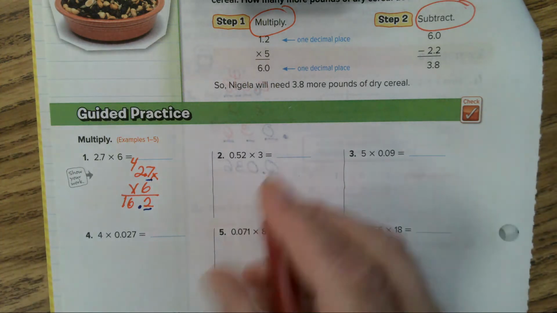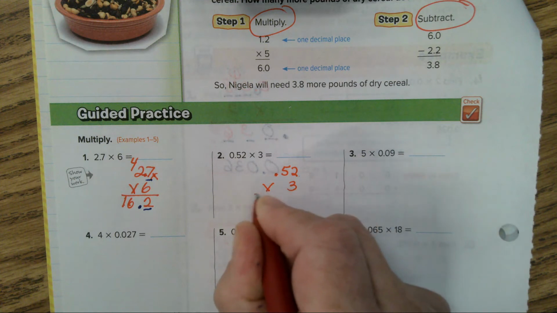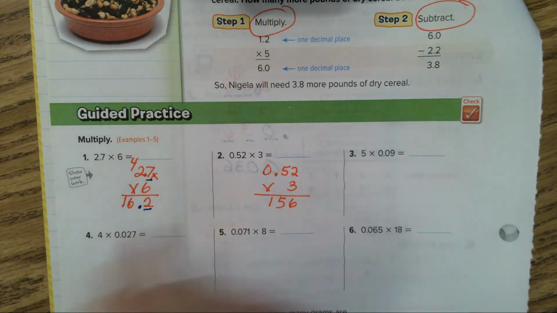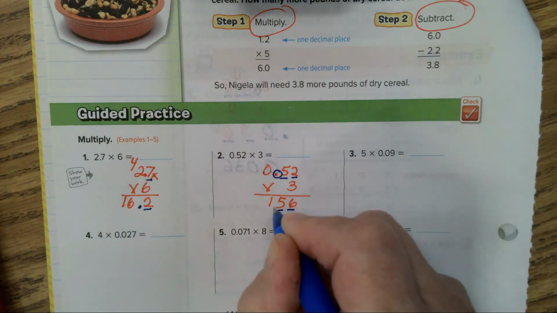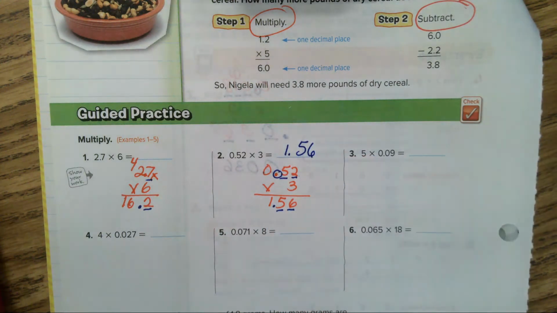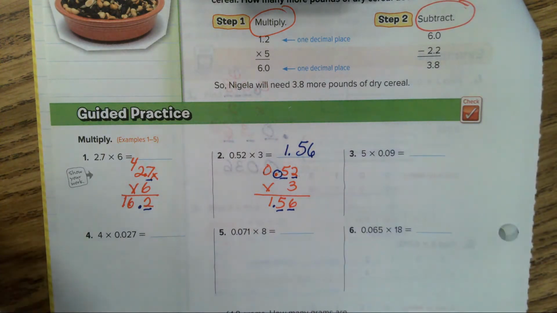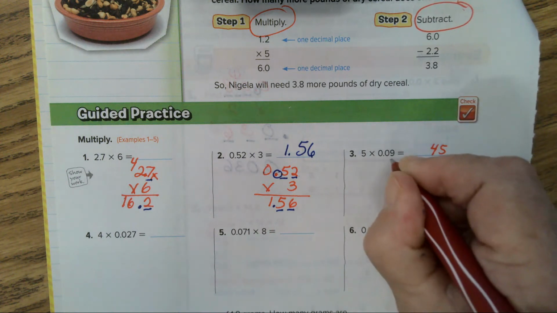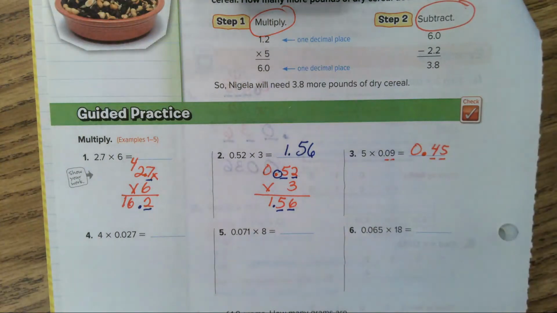Number 2. Two numbers behind the decimal point. 56/100 is the answer for that one. 5 times 9 is 45. How many numbers are behind the decimal point? 2. 45/100. 0 and 45/100.